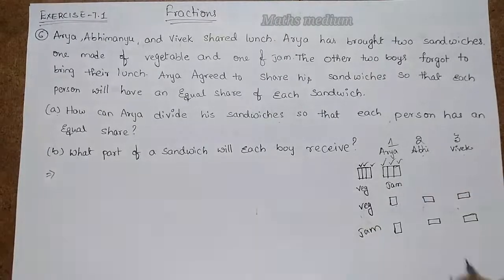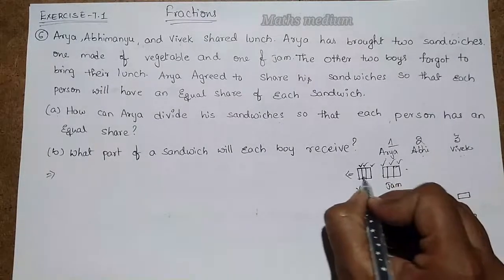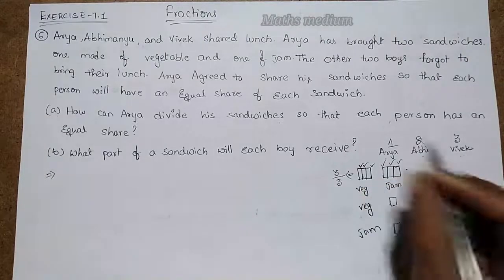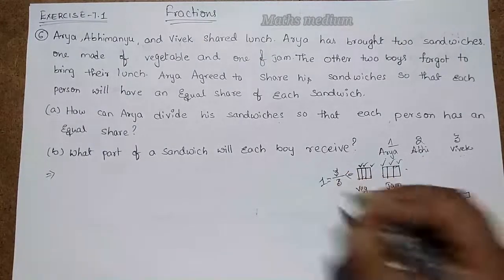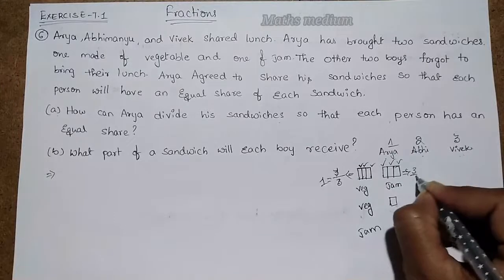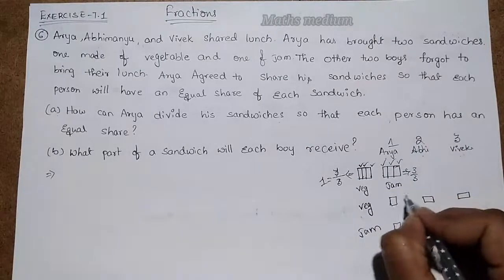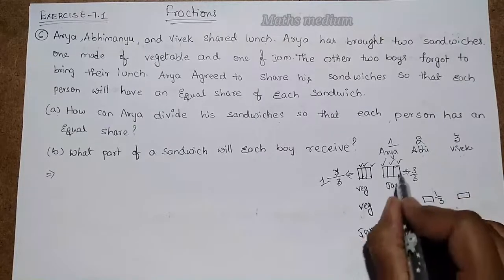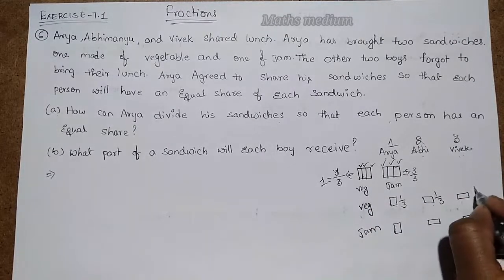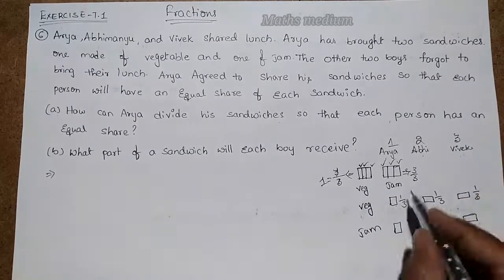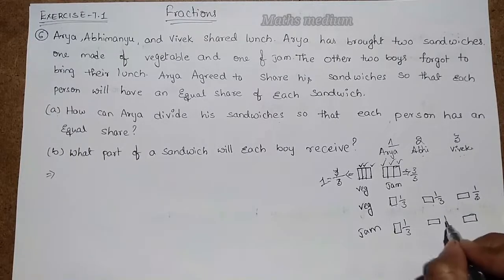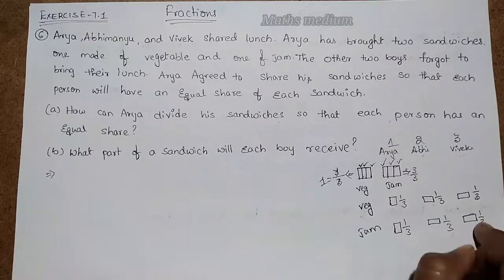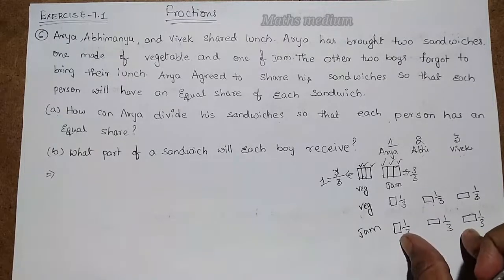How are we going to represent it? See here, this is 1, 2, 3. So this is represented as 3 by 3 equal to 1. Cancel. Similarly, this is also 3 by 3. If Arya takes 1 by 3, Abhimanyu takes 1 by 3. See here, 1 of the 3. And Vivek takes 1 by 3. Similarly, the jam sandwich also. In 3 parts, they took only 1 part. So this is the representation of a fraction.